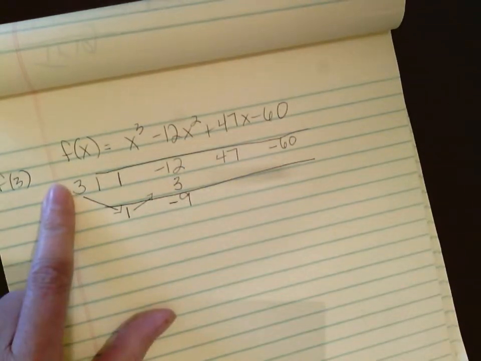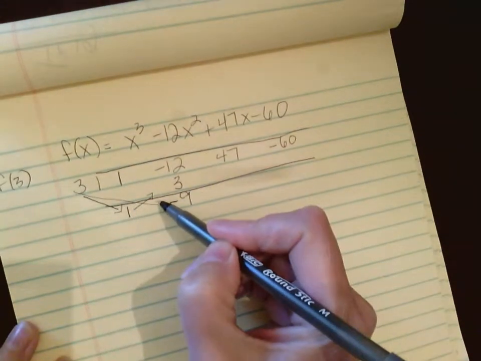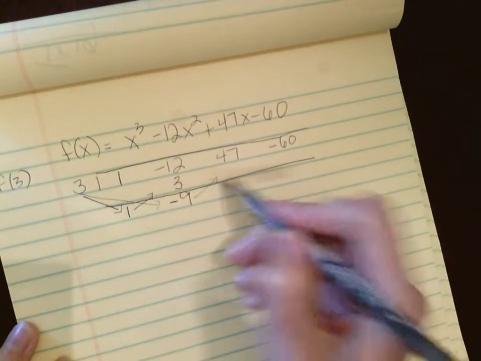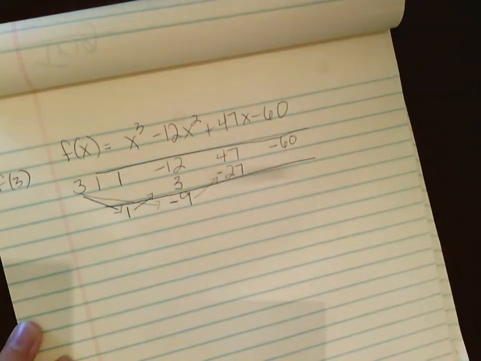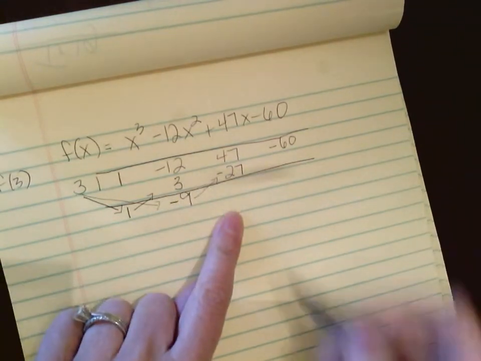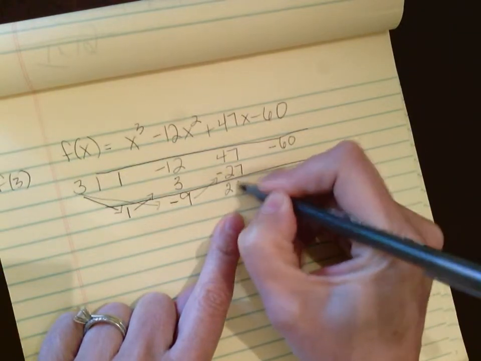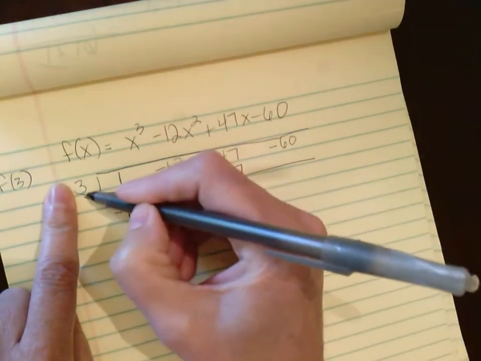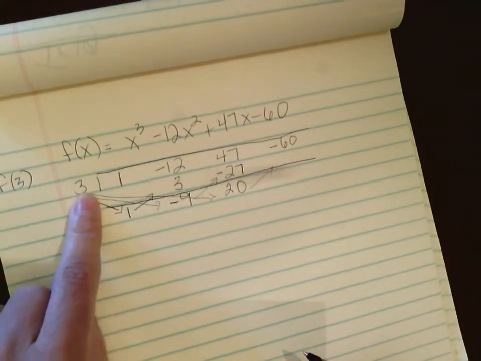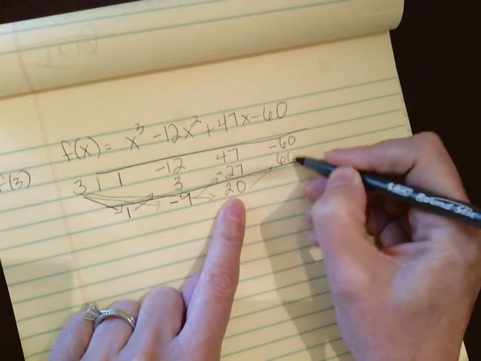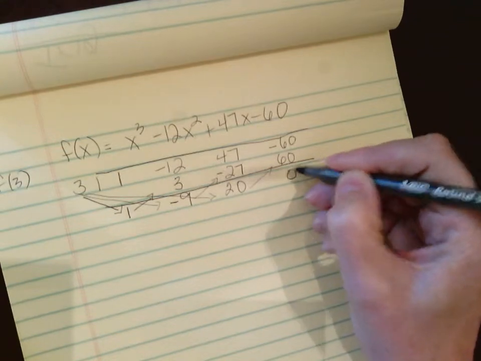Then start the same exact process over. So now we have 3 times negative 9. Put your answer here. So 3 times negative 9 is negative 27. Add straight down.47 minus 27 gives me 20. Then do it again. 3 times 20, put your answer here. So 3 times 20 gives me 60. This time, when I add straight down, negative 60 and 60 gives me a 0.